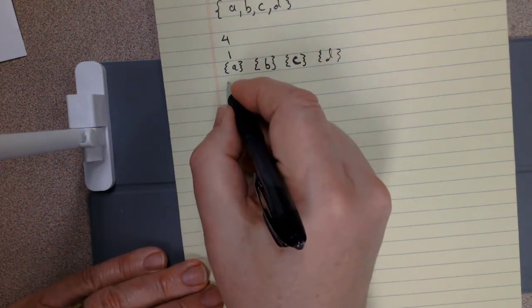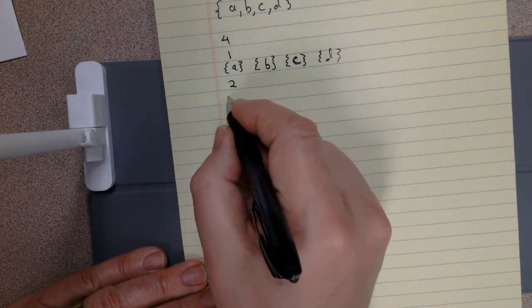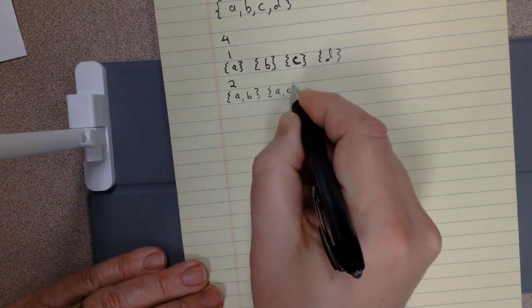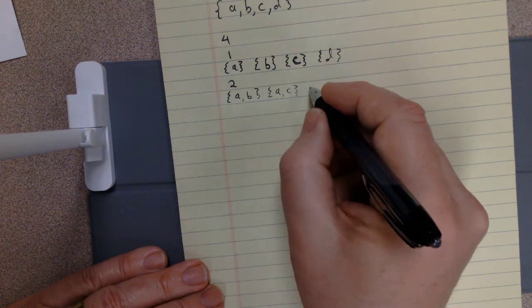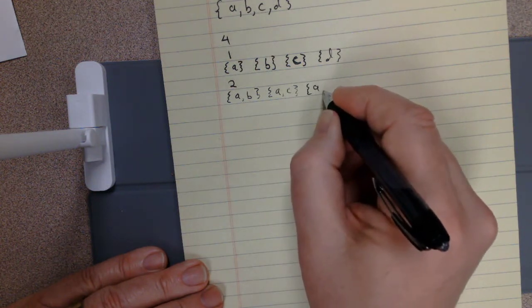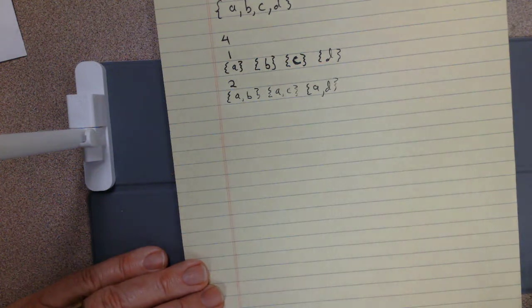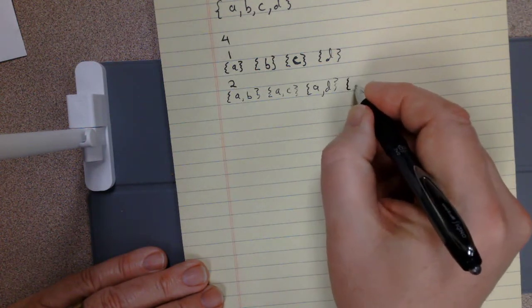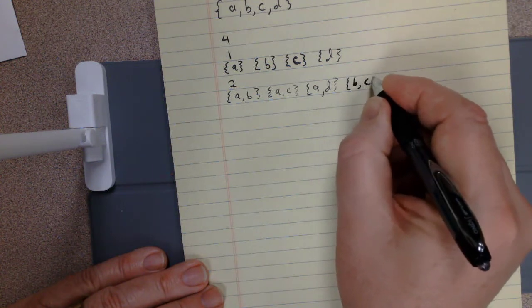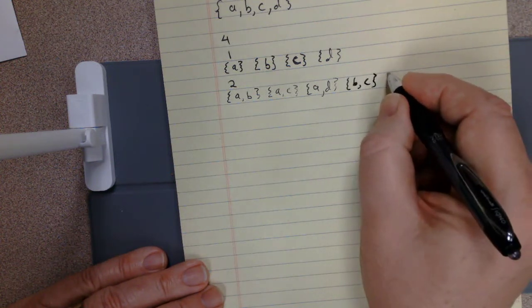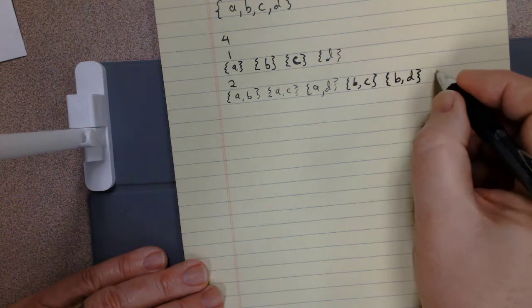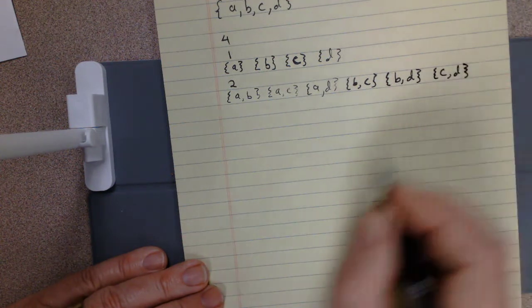Now, if I want to check size 2, well, A and B, and A and C, and A and D, and so this will be all of the subsets which have A in them of size 2. And then I would say B and C, and B and D, and finally C and D.